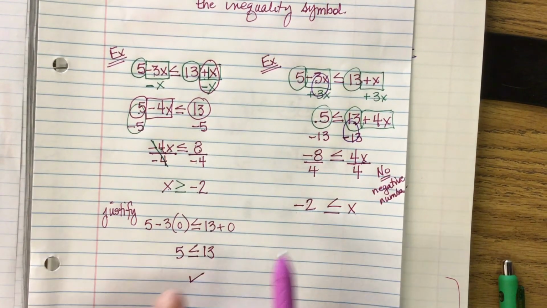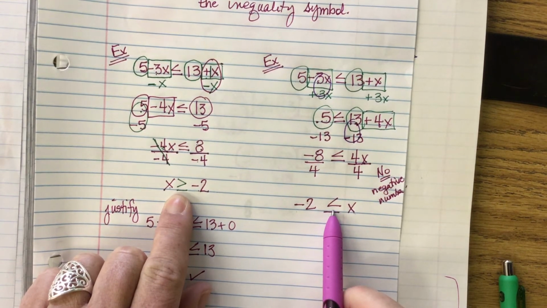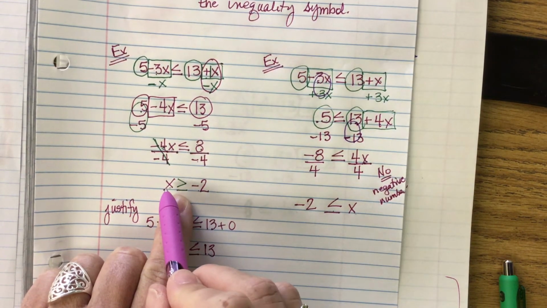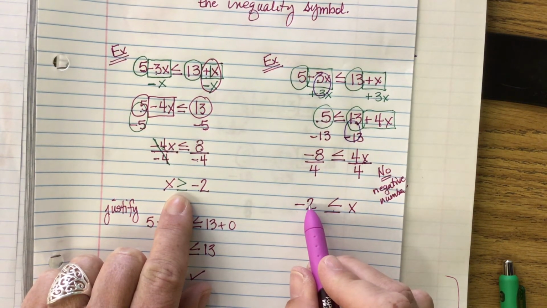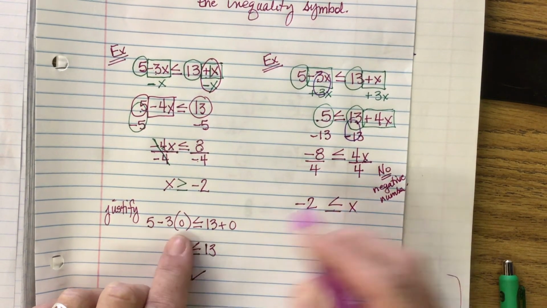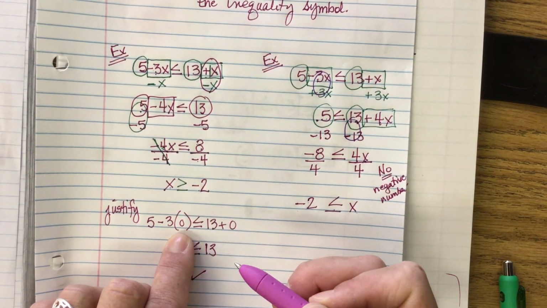Let's see if it works. Do you notice that my signs are different? And which side is the variable on? This side it's on the left, isn't it? And this side is on the right. So what's a number greater than -2? 0. So can I justify that answer? Yes.